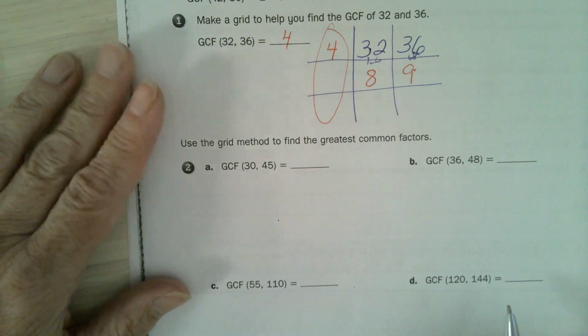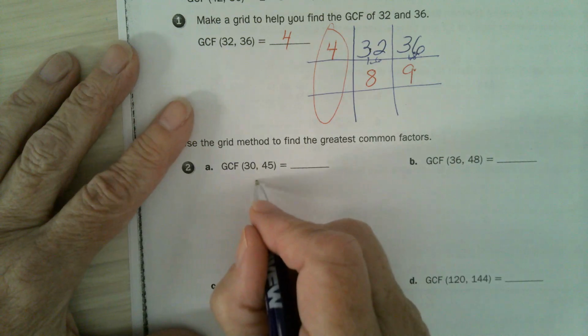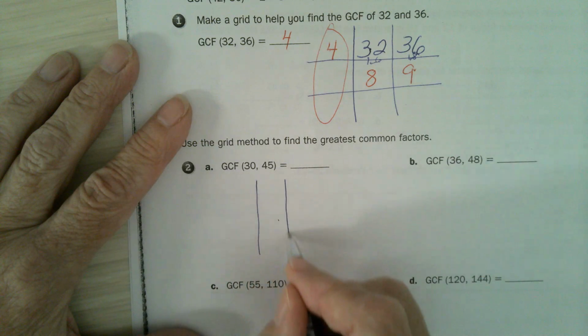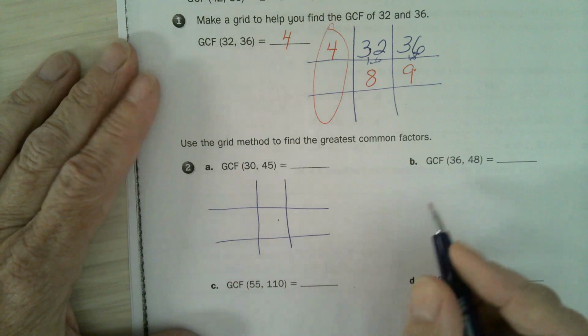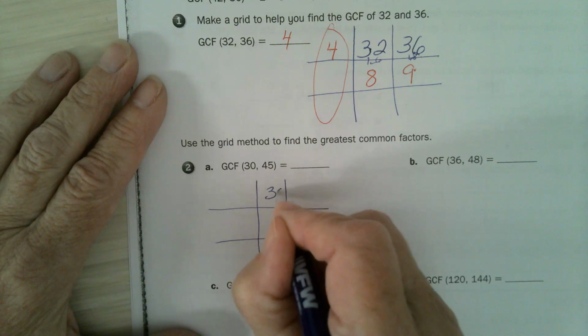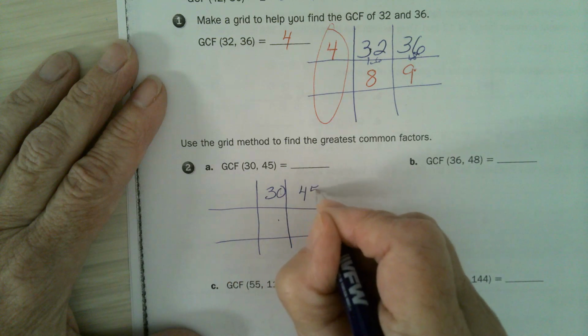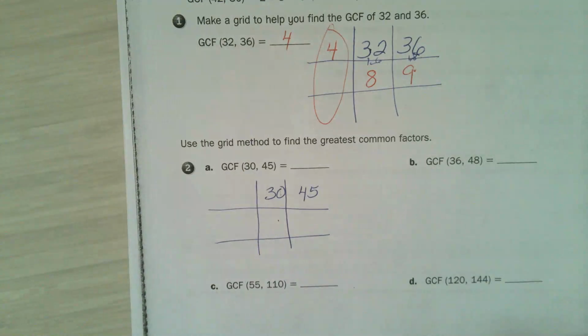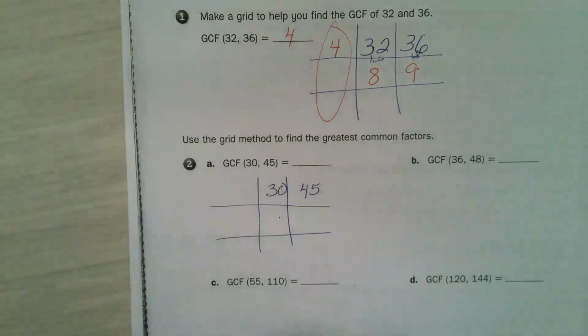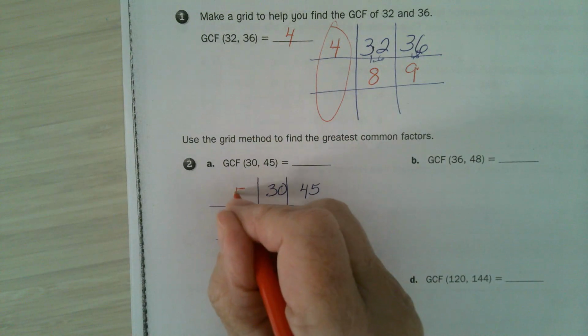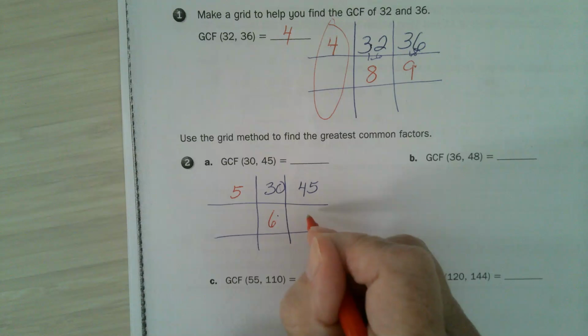Again, we're on page 54. Oh, I did it wrong. All right, we're going to do it the grid method. Put a 30 and a 45. What will divide 30 and 45? Yes, 5. 5 times 6, 5 times 9.